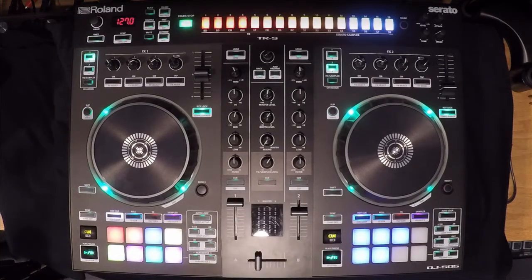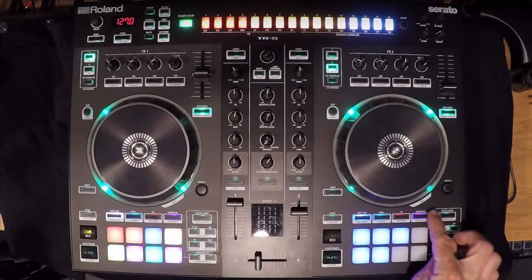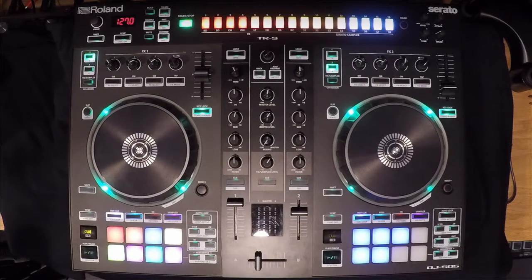Shift and Hot Cue gives you cue loop mode. This is the one that is below the button. This turns all cue points into loops. Lengths are designated by your loop controls here.